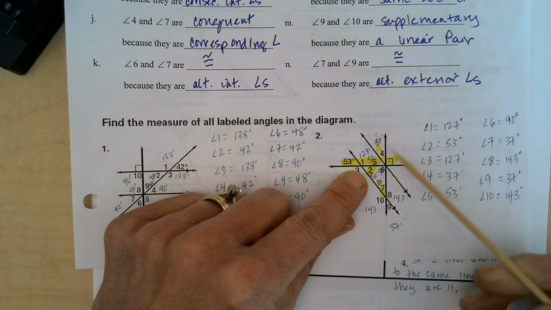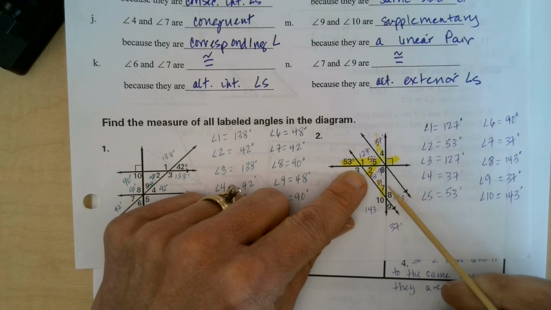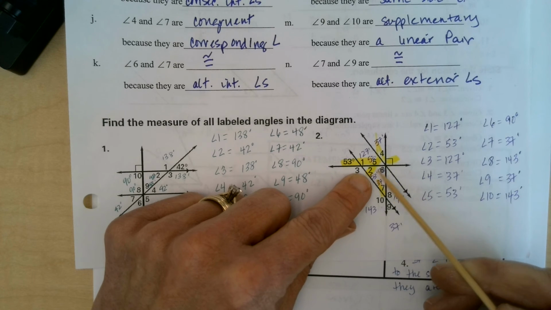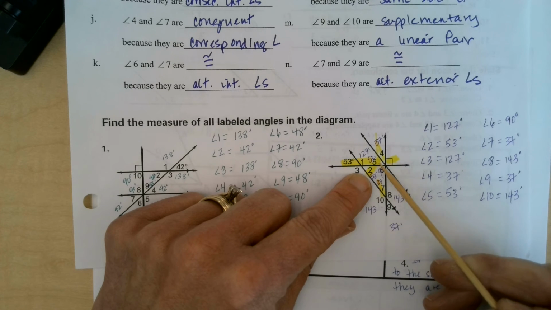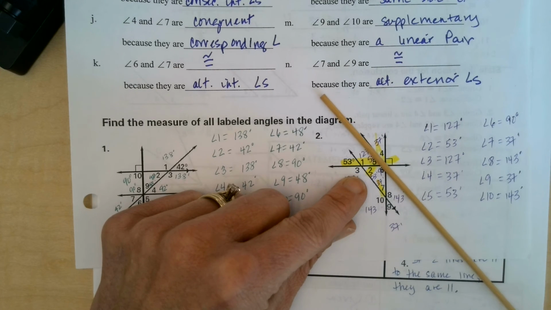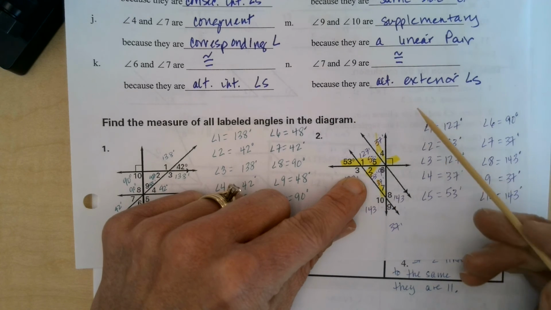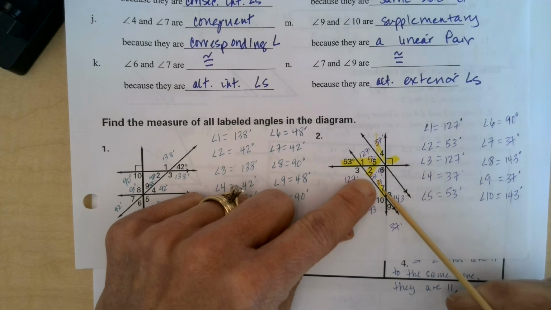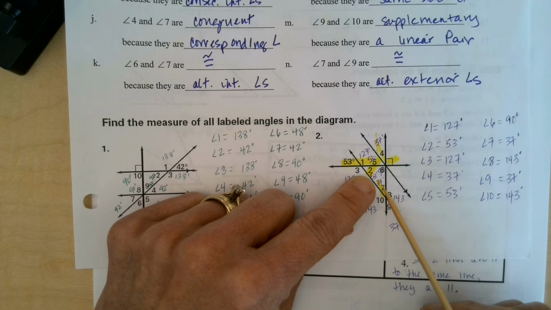I can get from 5 and 2, which are alternating interior angles. 5 and 4 are complementary because they're supplementary to a 90-degree angle. Again, because of these two lines being parallel, I get 5 from 2, I get 4 from 5, and 4 then gives me 7. Once I have 7, I have 8 and 9 and 10.